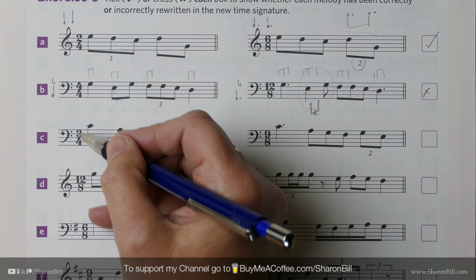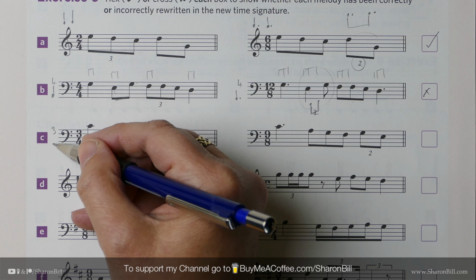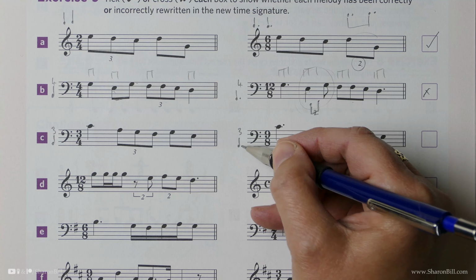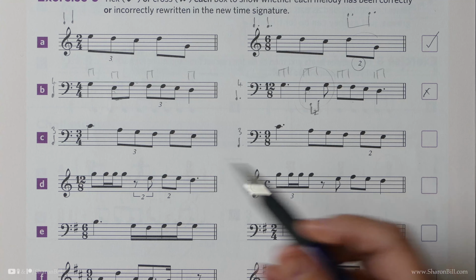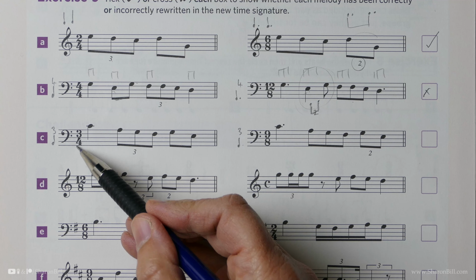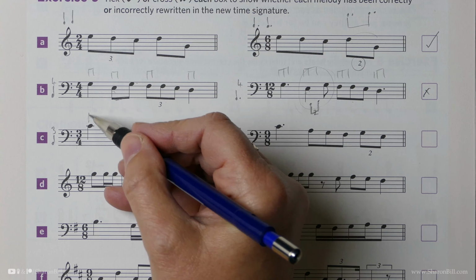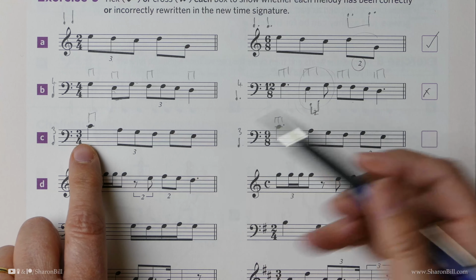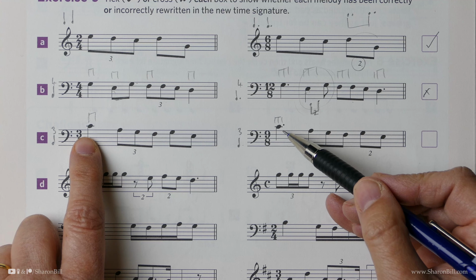Exercise C is triple time. We have 3 crotchet beats per bar, and so here we're going to have 3 dotted crotchet beats per bar. So we're stretching from a group of 2 into a group of 3 each time. And so here we would have a dot.